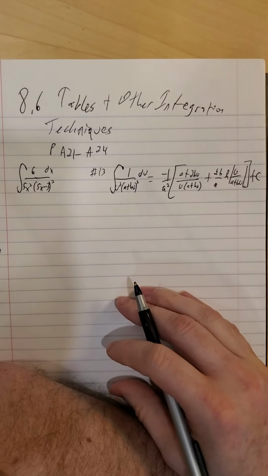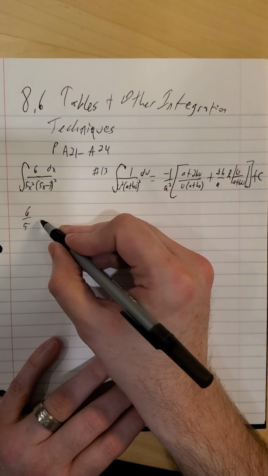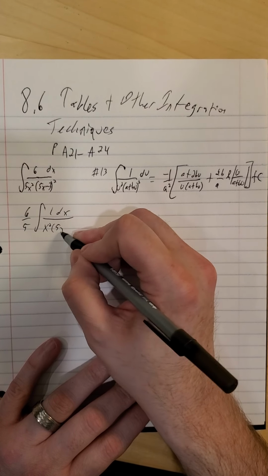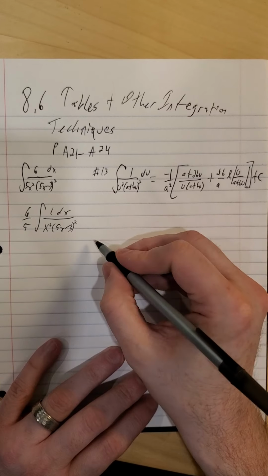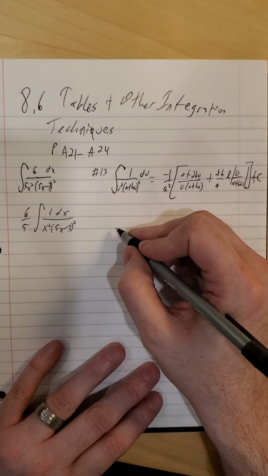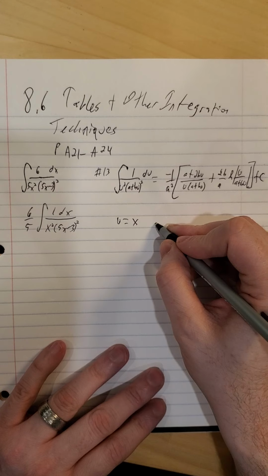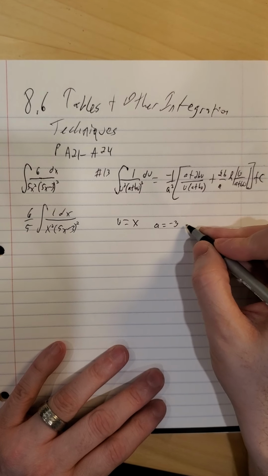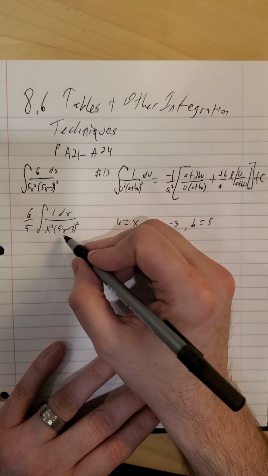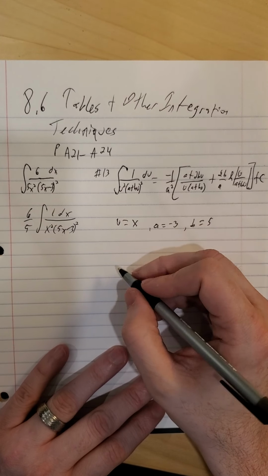So this one already kind of looks how it's supposed to. We just have the 6 and 5 in the way. We'll just do 6/5 integral of 1 dx over x squared times (5x minus 3) quantity squared. So here our u is just an x, our a is a negative 3, and our b here is a 5. If it helps you to see that bottom as negative 3 plus 5x, go ahead and switch it to that way as well.